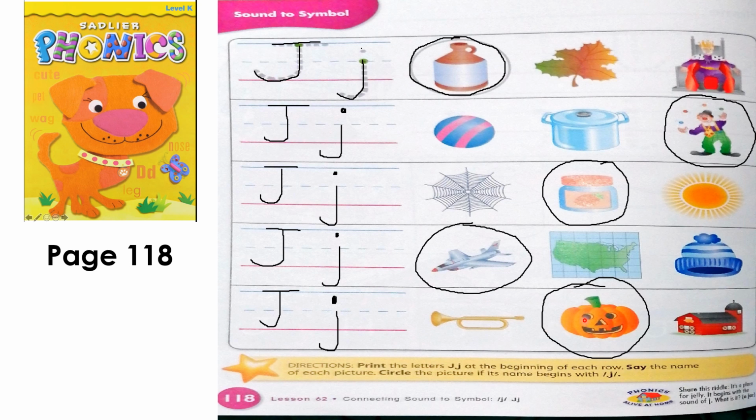Jack. Jack begins with letter J? Yes, circle Jack. And barn. Barn begins with letter J? No, it begins with letter B. And then print the uppercase and the lowercase j. This is the page that we did on Thursday.